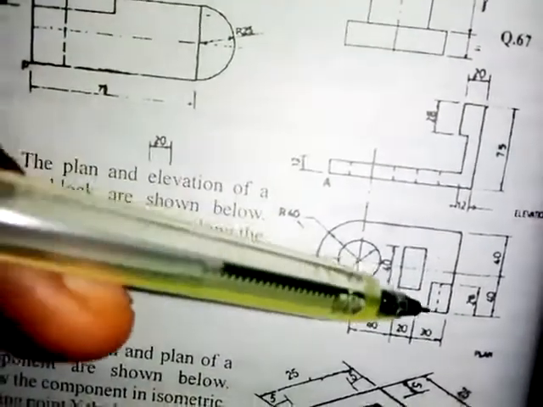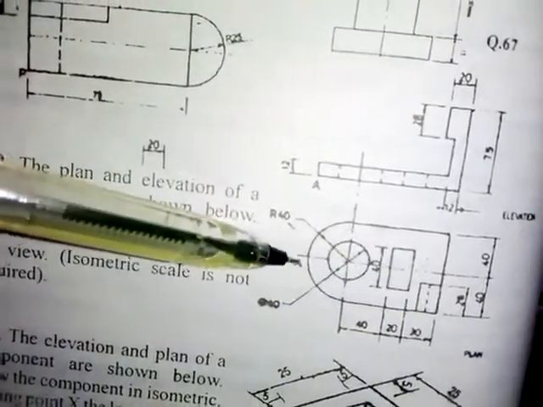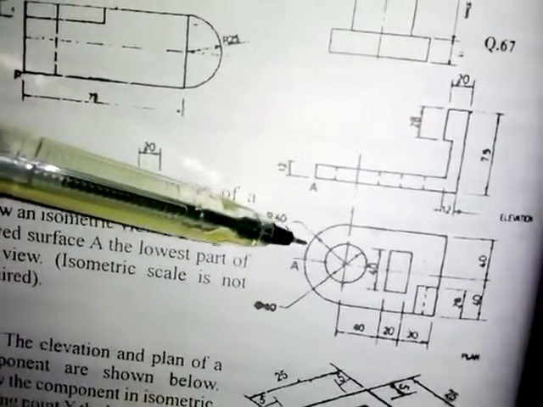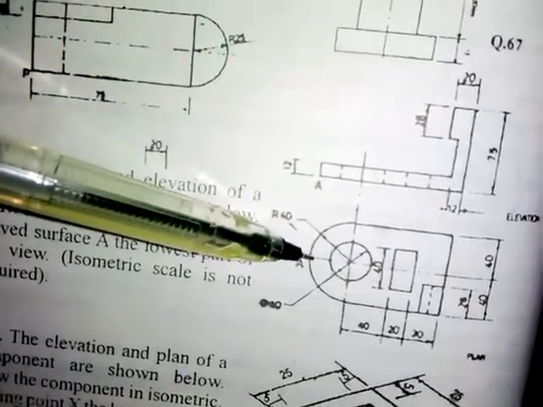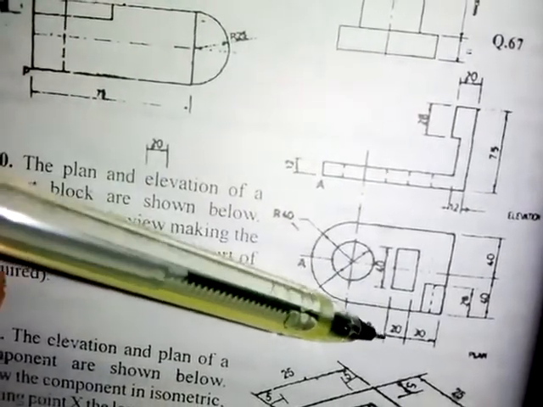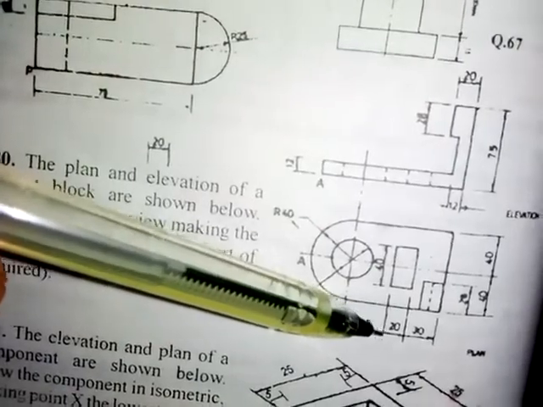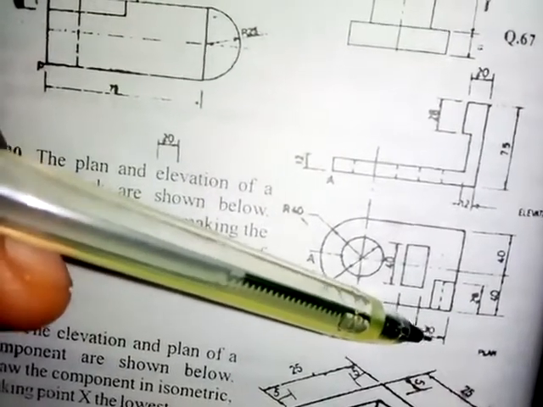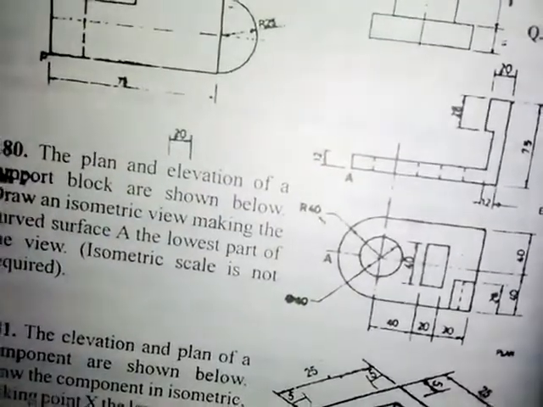So the total length of this plan, from here to here is 40. From here to here is 40. So 40 plus 40 is 80, 80 plus 20 is 100, 100 plus 30 is 130 mm.